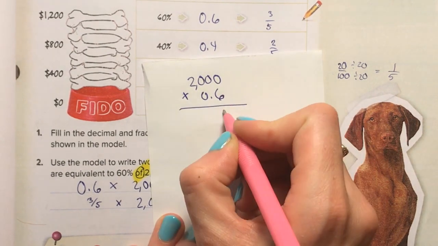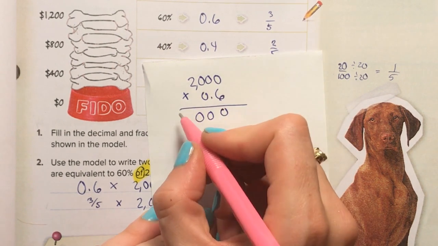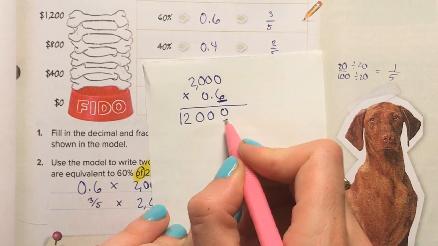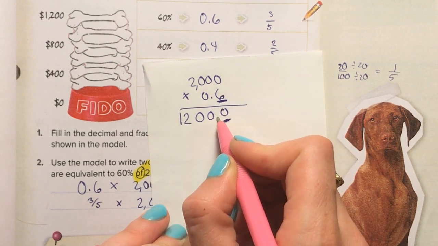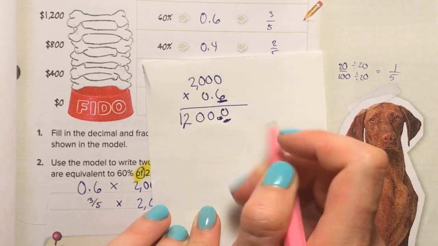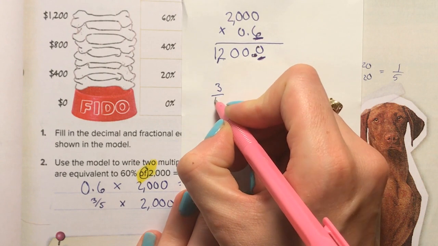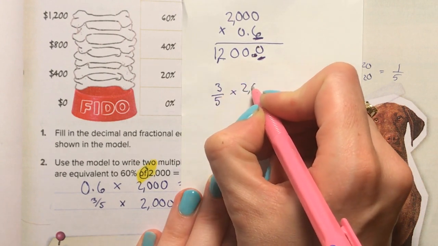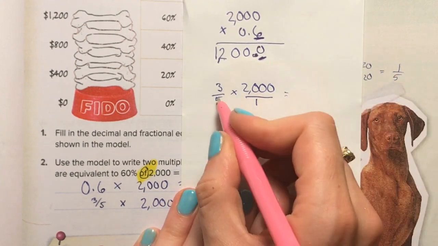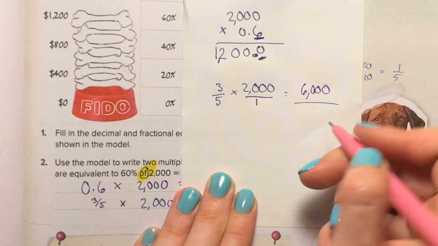Okay. Well, 6 times 0, 6 times 0, 6 times 0, and then 6 times 2 is 12, so 1,200. Because we have one decimal place here, we have one decimal place in the product. Put a comma there, 1,200. Or we could do it in the fraction mode. 3/5 times 2,000. Put it over 1, because that's how you turn it into a fraction. Okay, 3 times 2 is 6, so 6,000. And 5 times 1, 5.